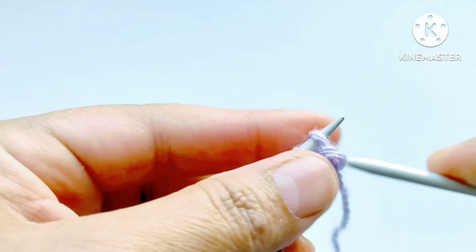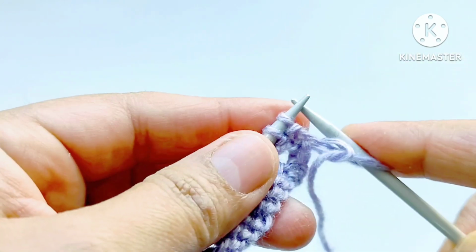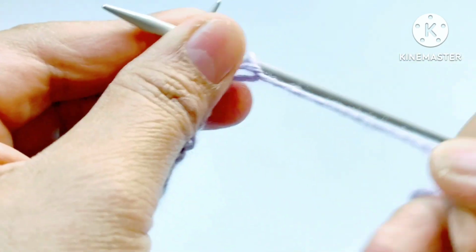Fourth row, slip the edge stitch. After that, purl 1 stitch.